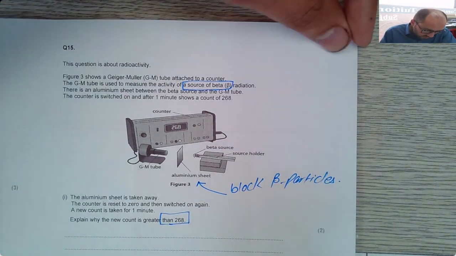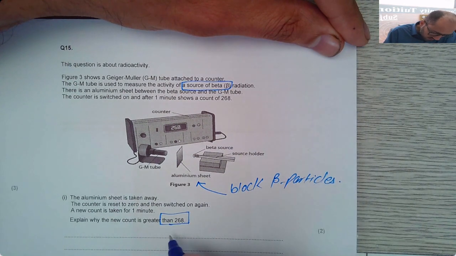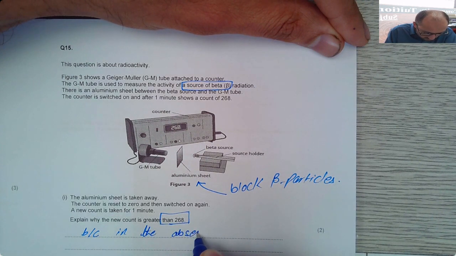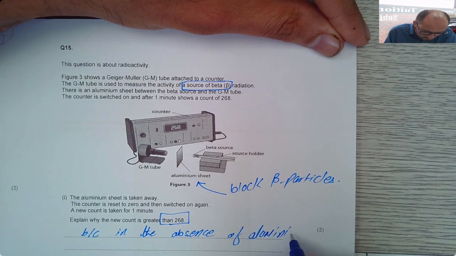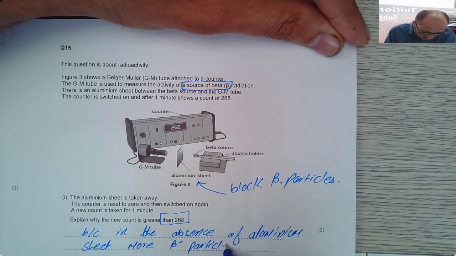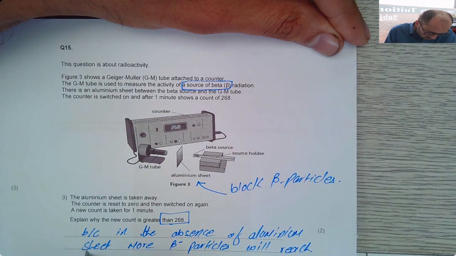So in this case we can say it is greater than 268 because in the absence of the aluminium sheet, more beta particles will reach the tube.